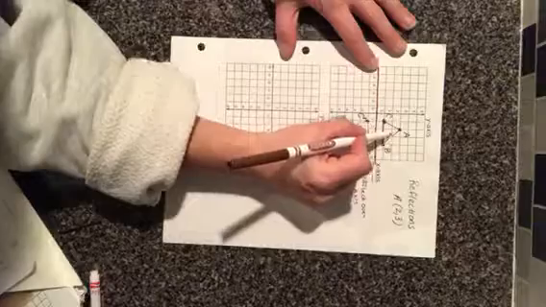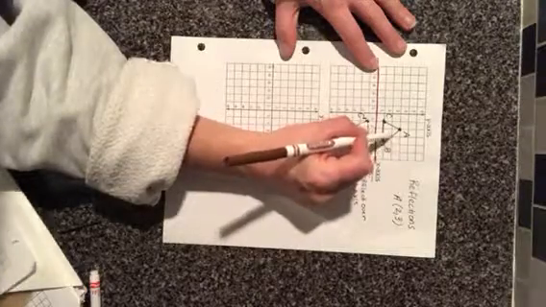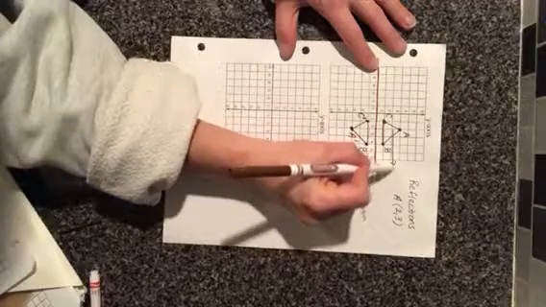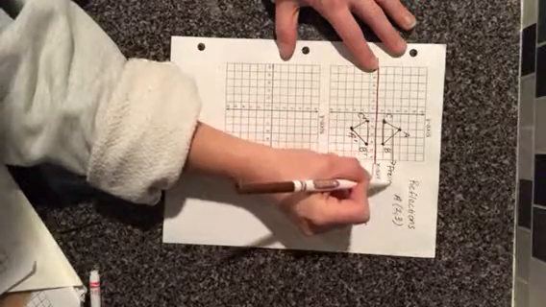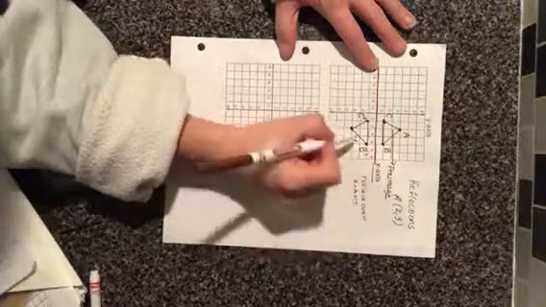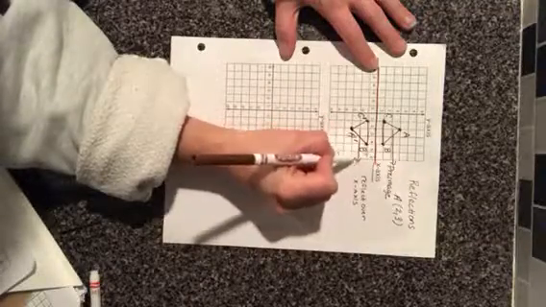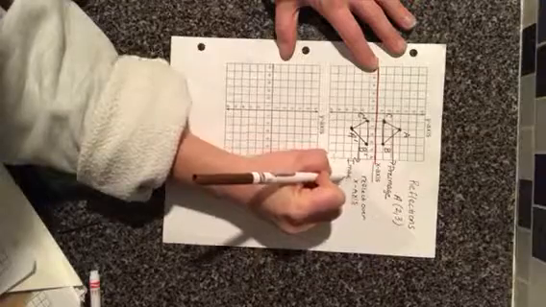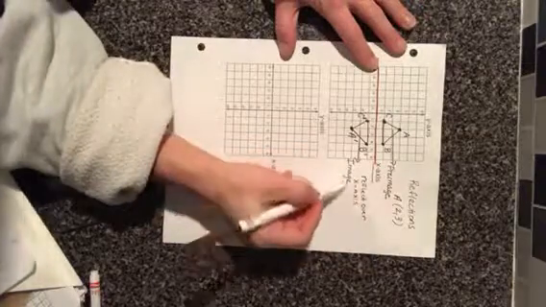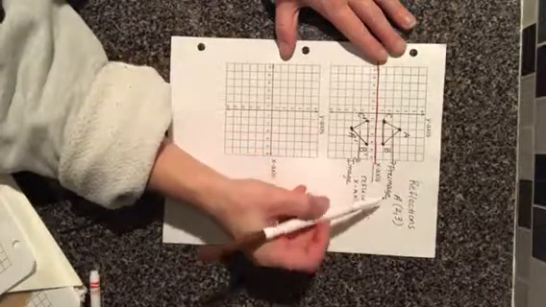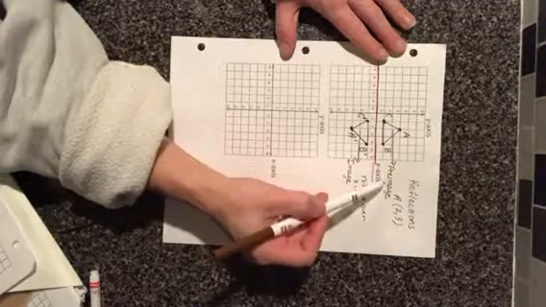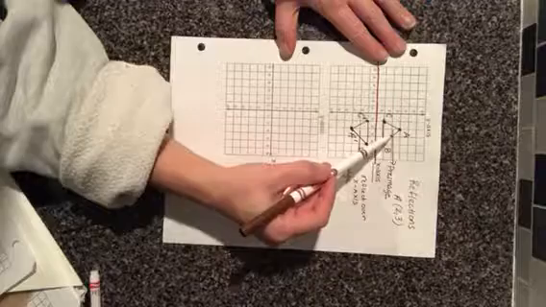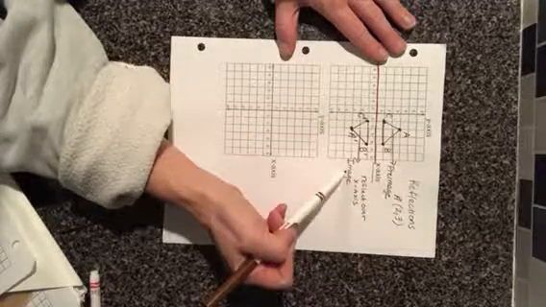We call this the pre-image. So there's a name for this, the before and the after. This is called the pre-image. And this, the after you reflect, is called the image. I'm not sure why they don't call it the post-image, but it should be. But anyway, it's called the pre-image, and then this is the image. So where you started is the pre-image, and then where you ended up is called the image.